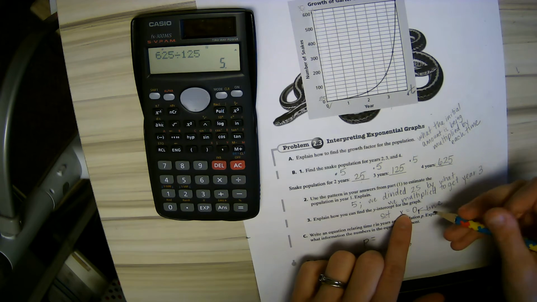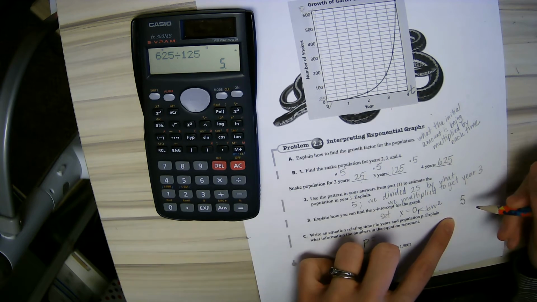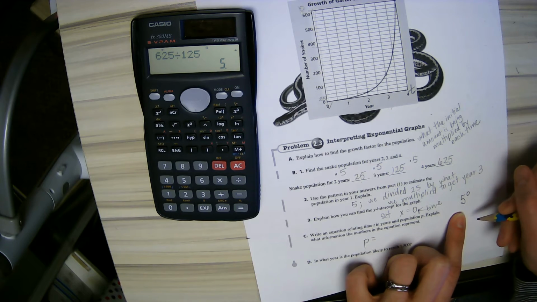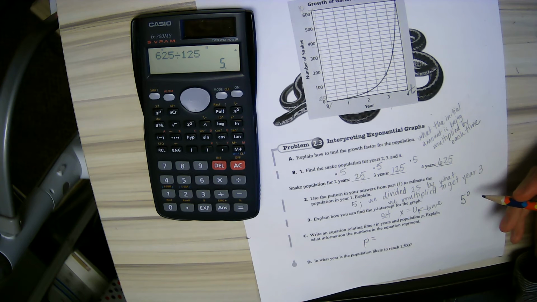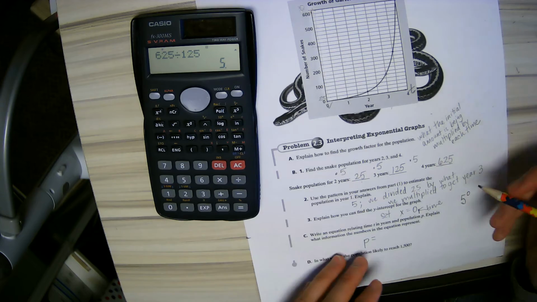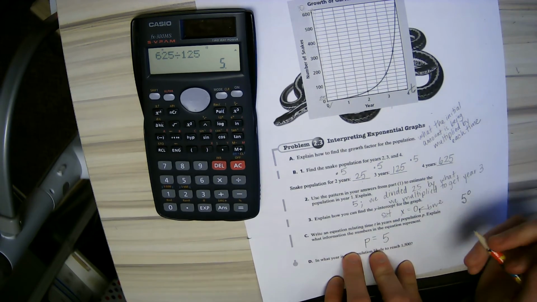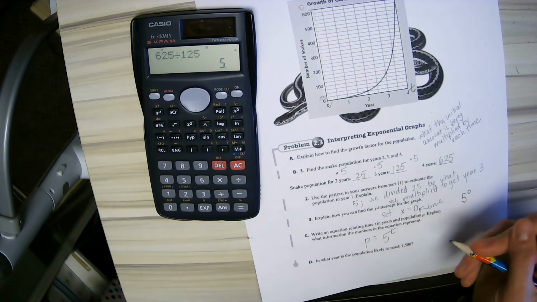So when we have 5 to the 0 power, that really just gives us 1. So we could say our exponential growth is 5 to the t.